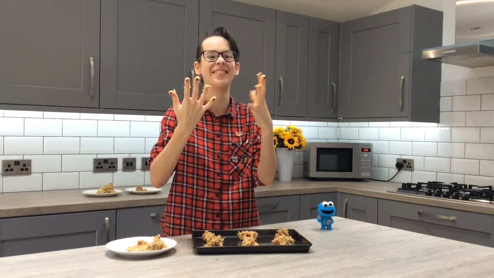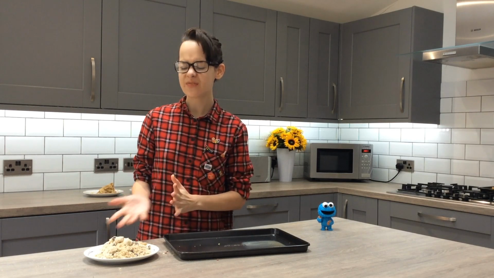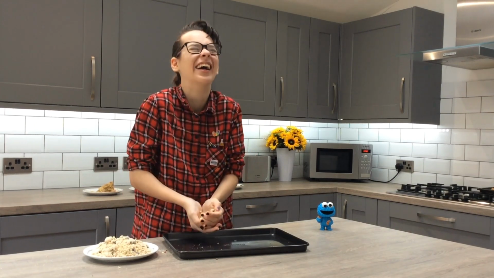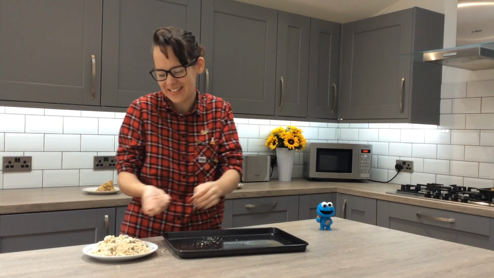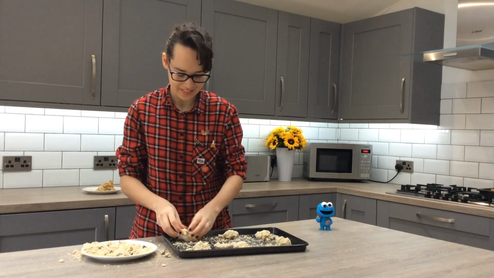Look at my hands! Our final dough has no butter. Looks very different, doesn't it? Almost like breadcrumbs. It won't bind together at all! Right. Add a little. Boom!